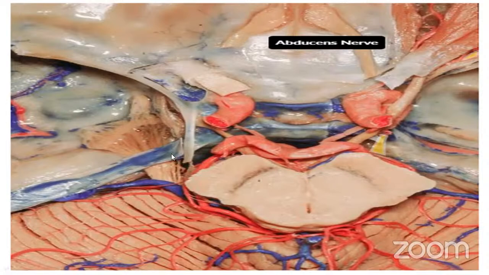So again, we have the superior petrosal sinus, which drains the cavernous sinus into the transverse sinus. This is the portion of the internal carotid artery, basically the cavernous portion followed by the clinoid portion.